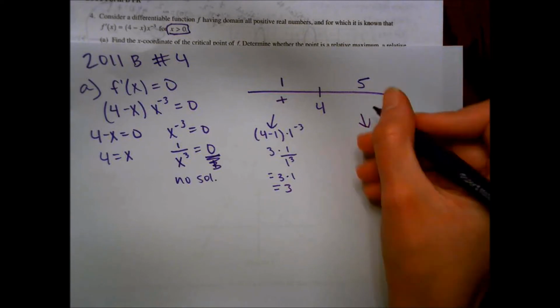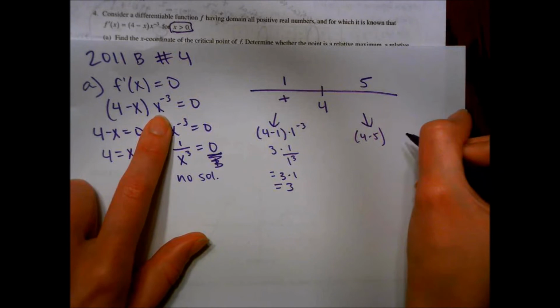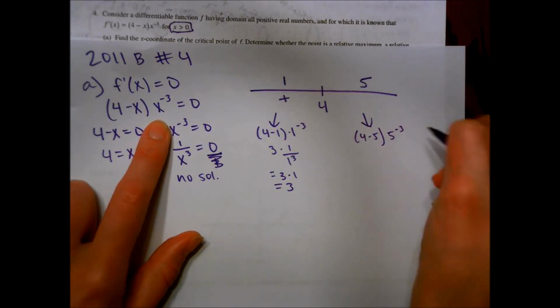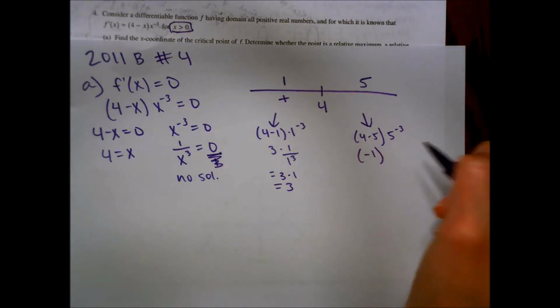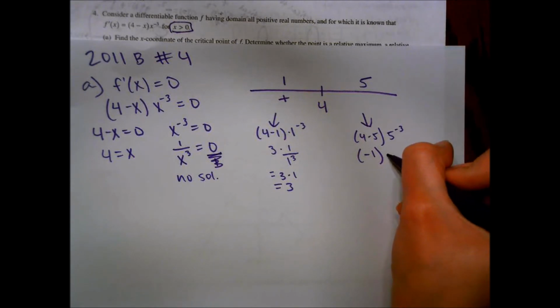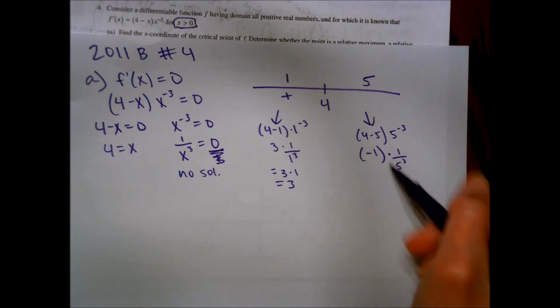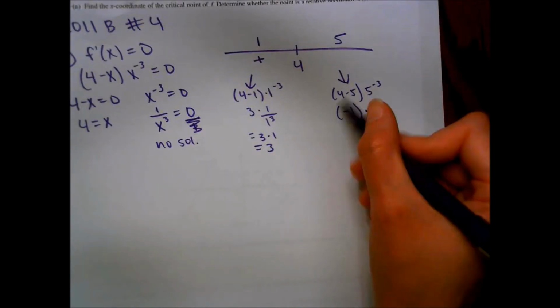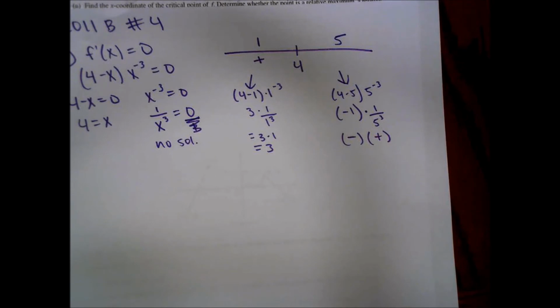Over here, we're going to plug in 5, so that would be 4 minus 5 times 5 to the power of negative 3. So 4 minus 5 becomes a negative 1. Now 5 to the power of negative 3 again just brings it to the bottom, 1 over 5 to the power positive 3. We don't really care what that is. Remember, we're just caring about negative and positive. This is a negative times a really small positive, but there's no way that ever becomes negative. So that becomes a negative.